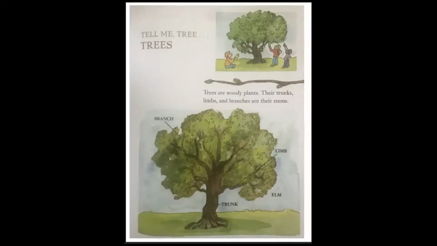Tell me, tree. Trees are woody plants. Their trunks, limbs, and branches are their stems. This is a text feature. It's a diagram. Notice the diagram is labeled with the parts.